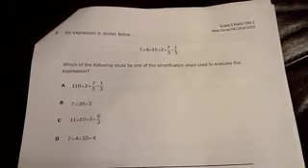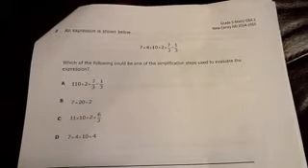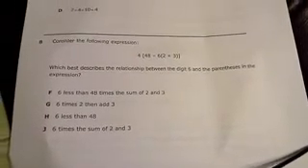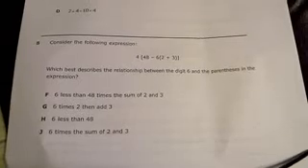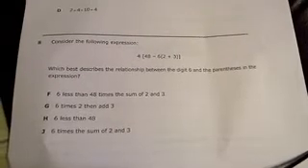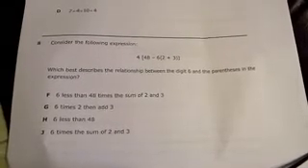Which of the following could be one of the simplification steps used to evaluate the expression? Number 8. Consider the following expression. Which best describes the relationship between the digit 6 and the parentheses in the expression?